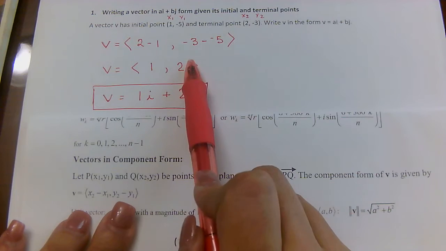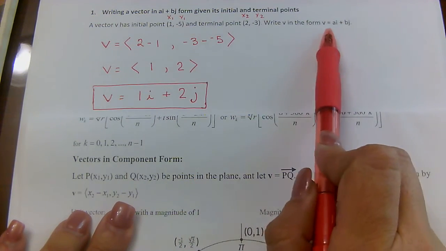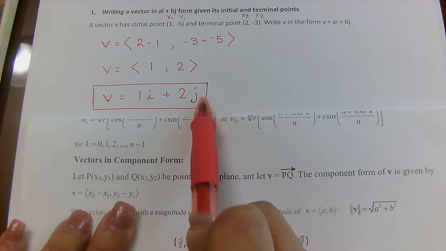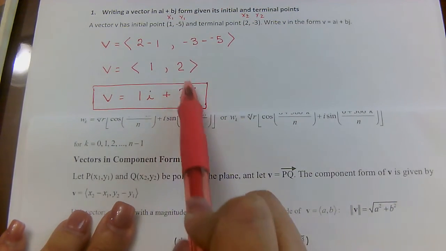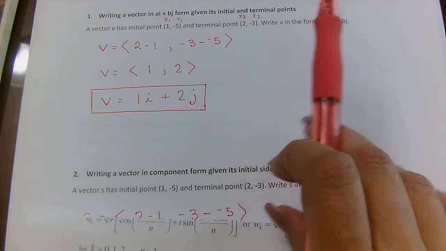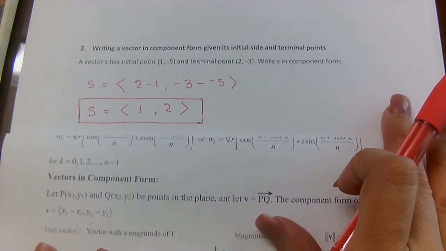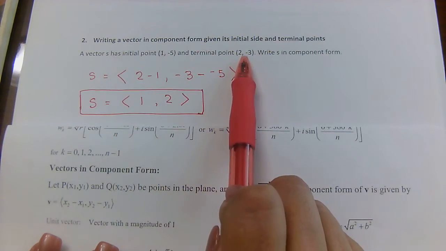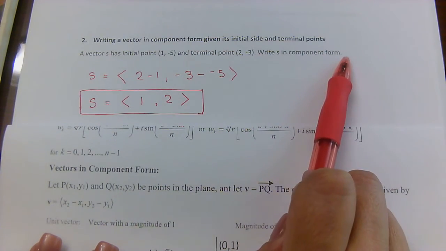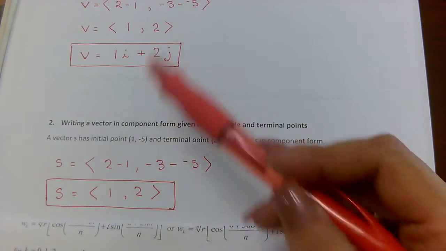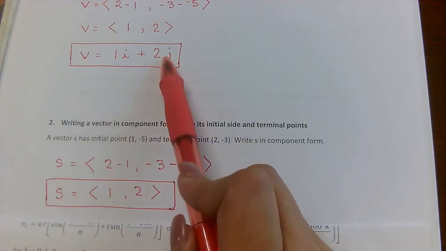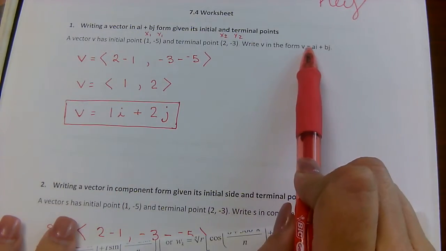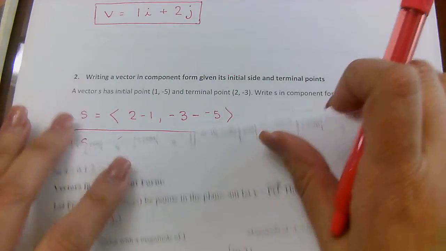Then when I change it from this form to this form, all I'm doing is removing these and adding the i and the j. So 1i plus 2j. Okay. Number 2 is, now it's telling us to use vector S, initial and terminating point, and write it in component form. The only difference between these two is this is using the i and the j, and this is not. This is our component form. This is the form of ai plus bj.